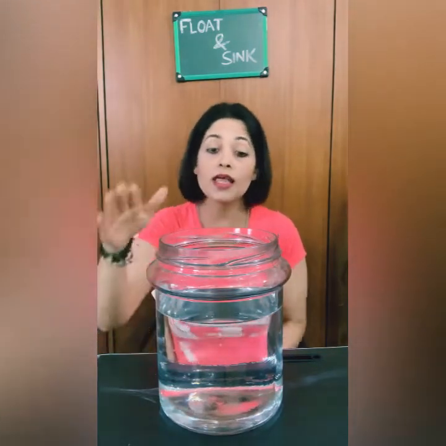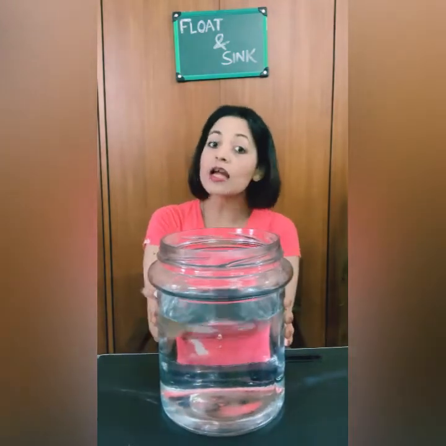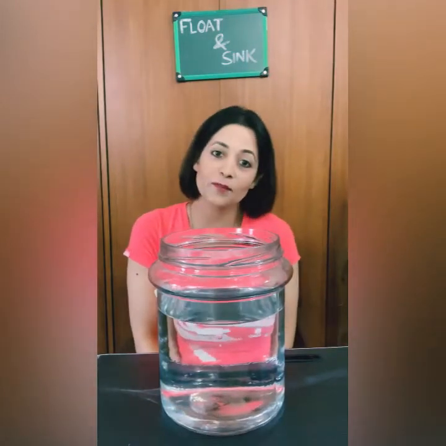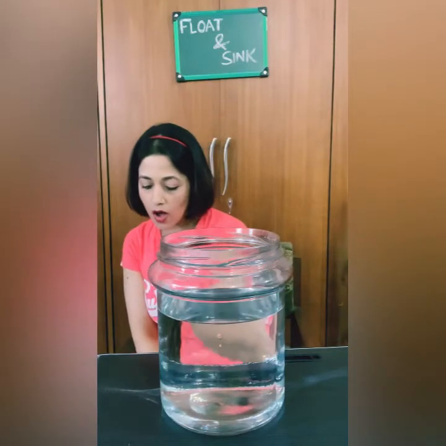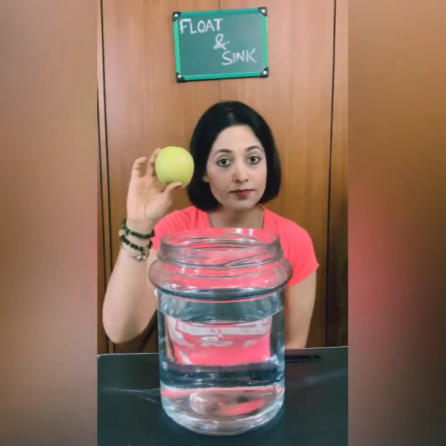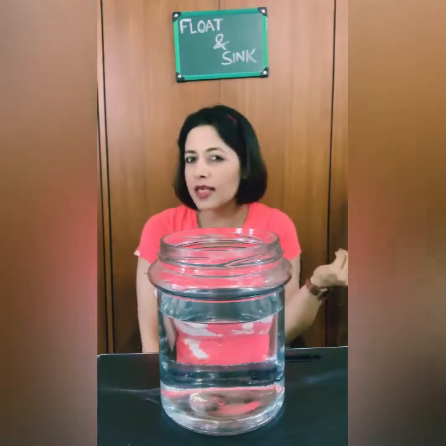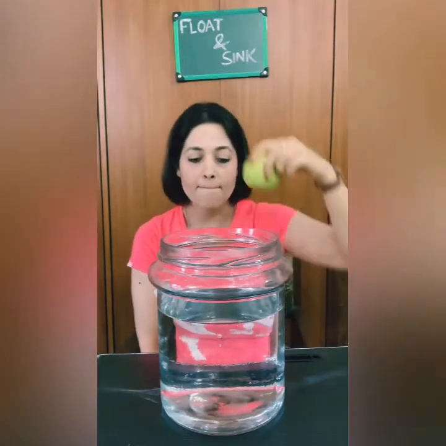To explain this better, I have collected a few items and I'm going to put those items in this jar full of water one by one, and we will see what floats and what is going to sink. So first I'm going to start with something that you're familiar with. It's an apple. I'm going to put this apple in this jar and we'll see if it's going to float or it's going to sink.